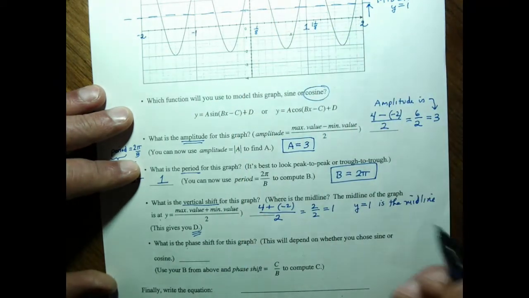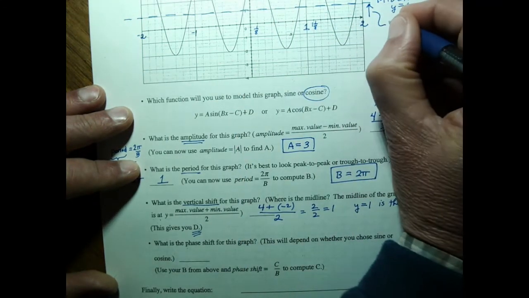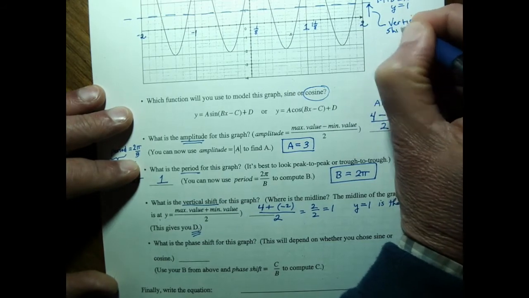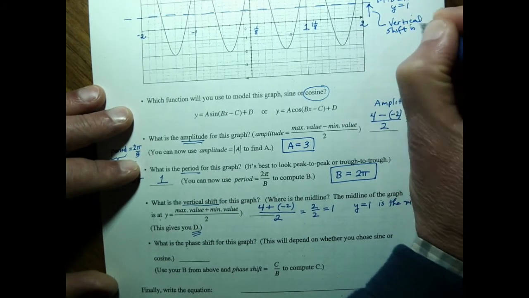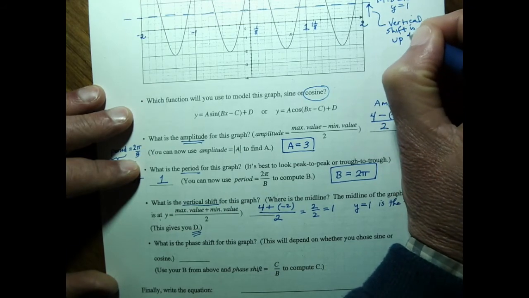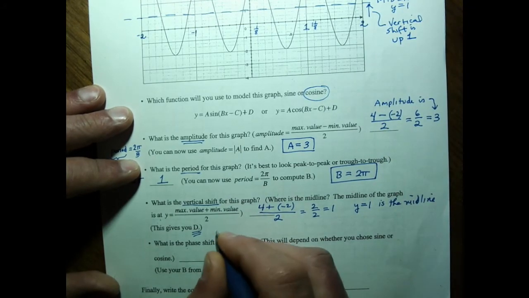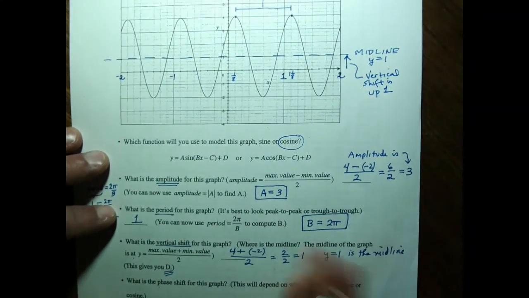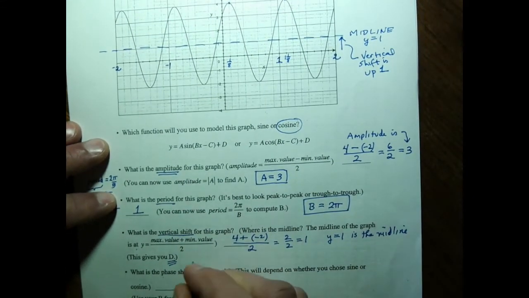It shifted up 1 unit. So our vertical shift is up 1. And that means our d value is plus 1. So we got our d.